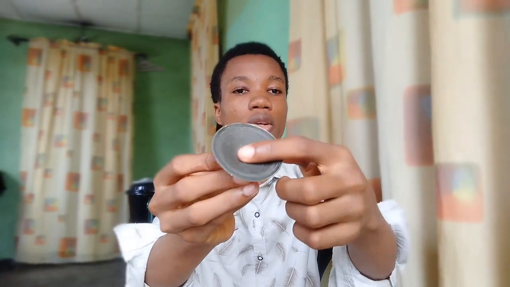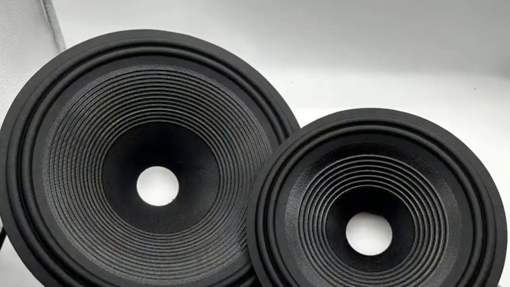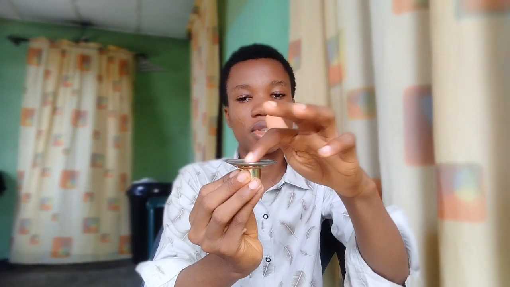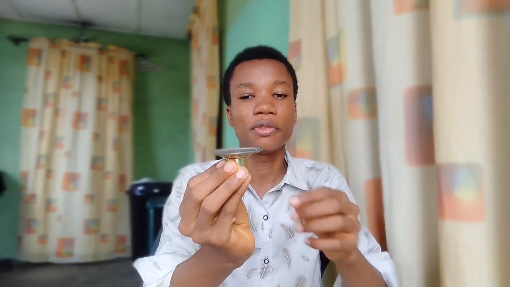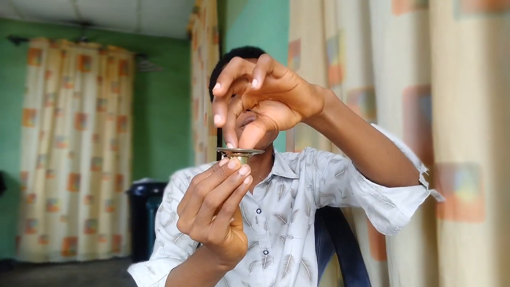Earlier I said that there's a coil inside this speaker, and the coil is wrapped on a former. Now, this coil is connected to this diaphragm, which is right here. This diaphragm is what enables the speaker to generate a sound wave. Without this diaphragm, it's not going to generate a sound wave. So as the coil moves up and down, the diaphragm also moves up and down, thereby vibrating the air and generating a sound wave.